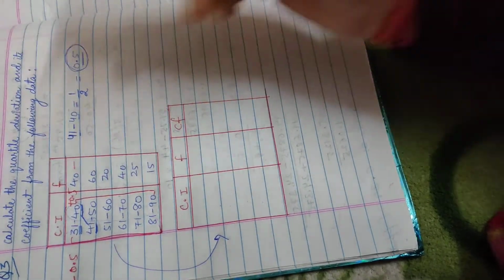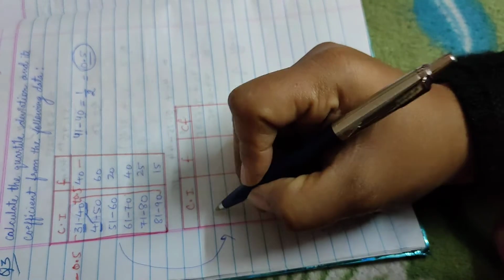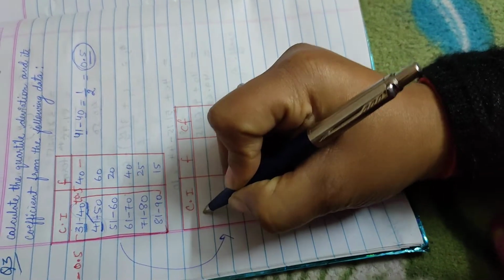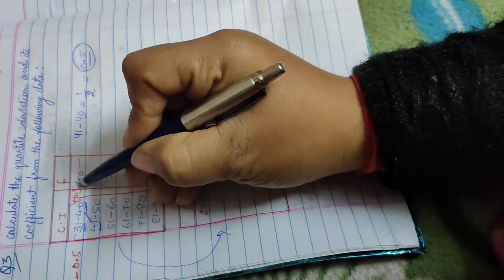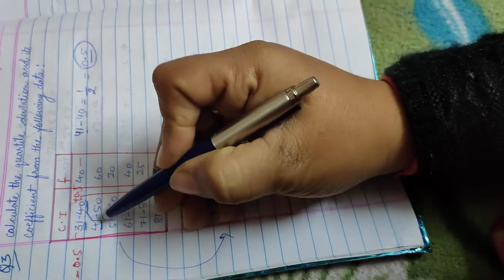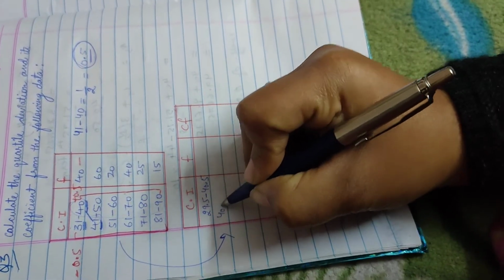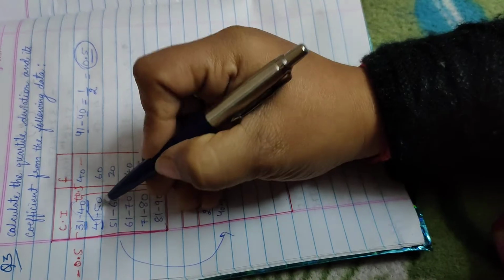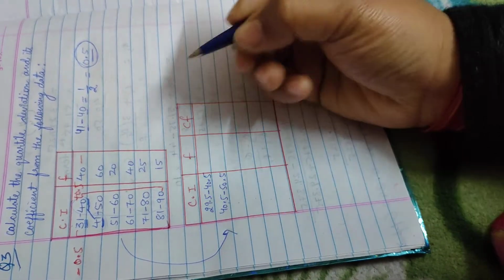So let's do this. This is 31. We need to subtract 0.5. It will be 29.5 to, now add 0.5 to 40, 40.5. 41 minus 0.5, this will be 40.5 to 50 plus 0.5, 50.5.